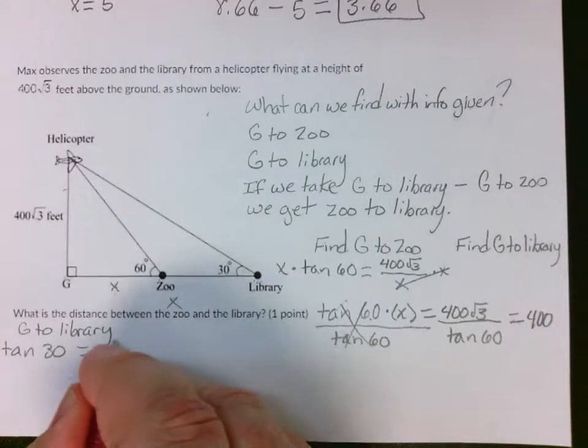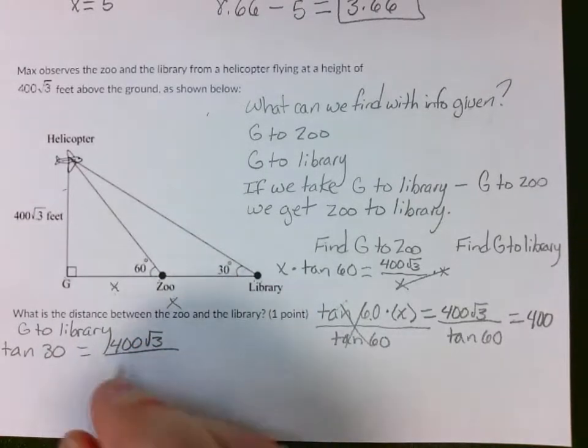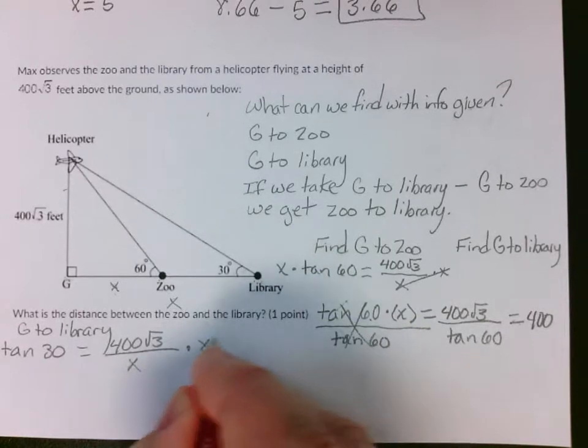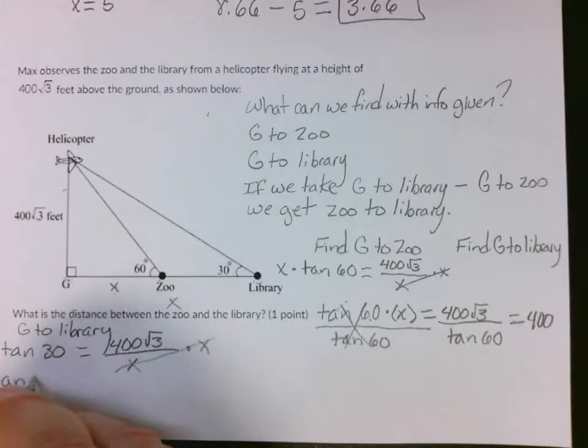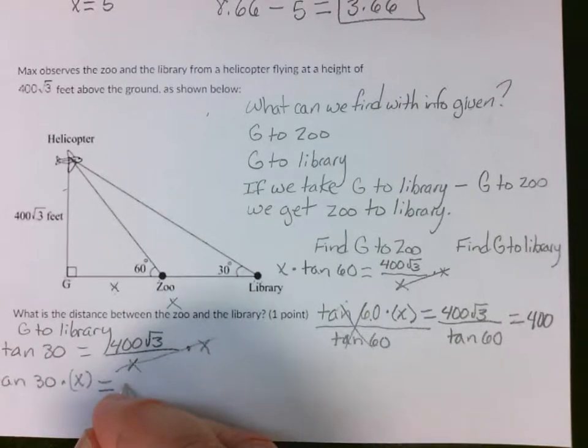So we have 400 square root of 3 all over x. So we multiply by x. That cancels here. We've got to take this by x. So we have tangent of 30 times x equals 400 square root of 3.